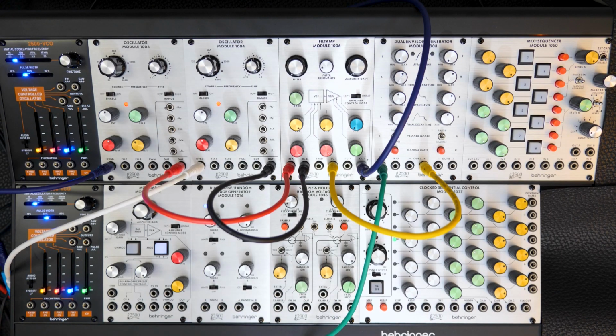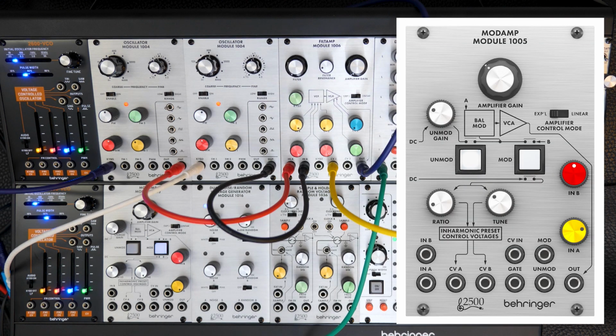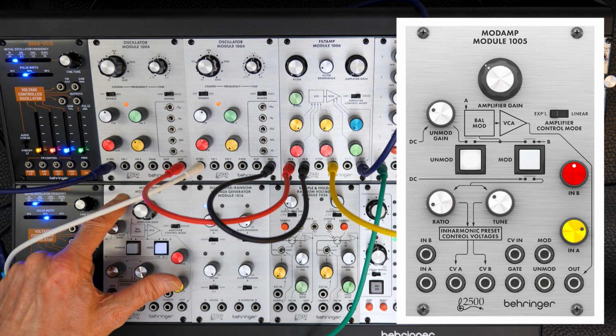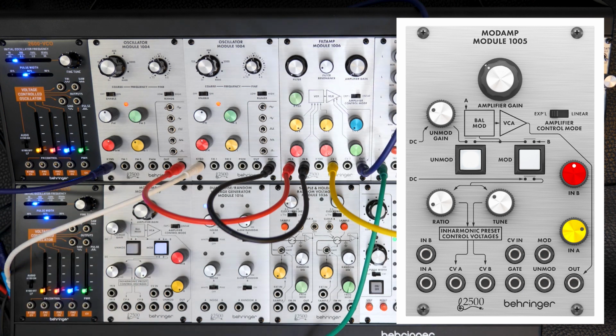And now let's take a look at the Ringmodulator, the Modamp Module 1005. So basically, a Ringmodulator in a synthesizer creates unique audio frequencies by multiplying two input signals, producing the sum and the difference of their frequencies. The result usually is a new metallic sound with harmonic richness and complexity. With this sound, you can really create some interesting sci-fi sounds, especially when you add a reverb and a delay.